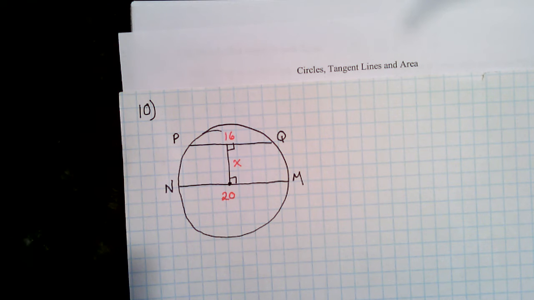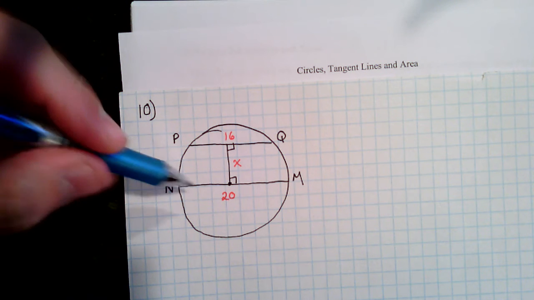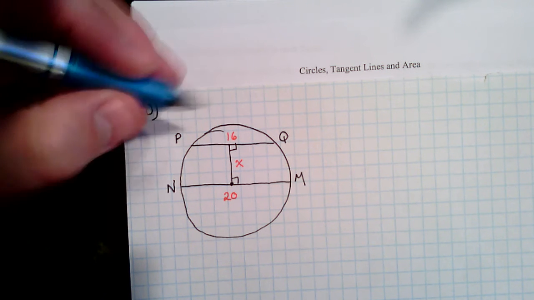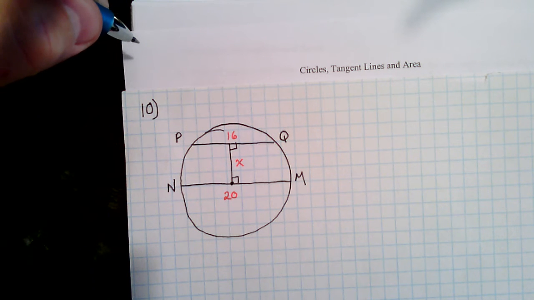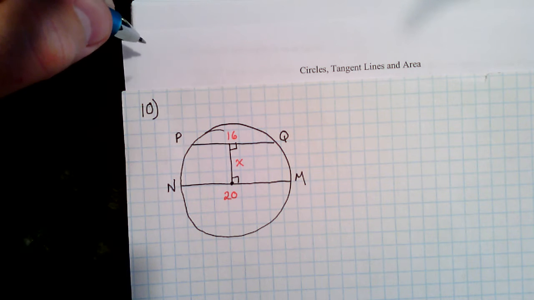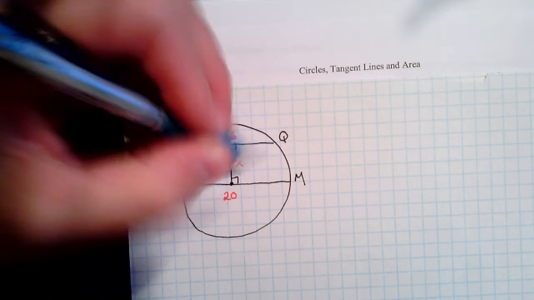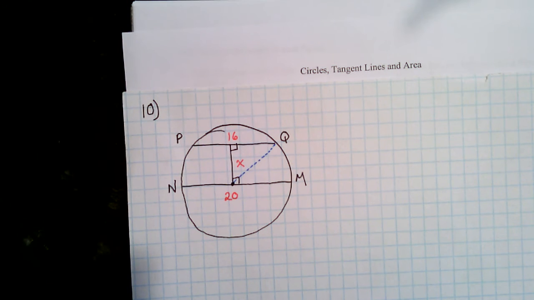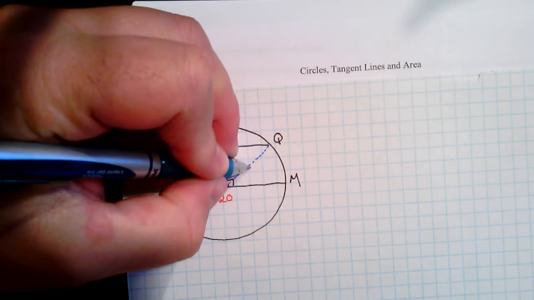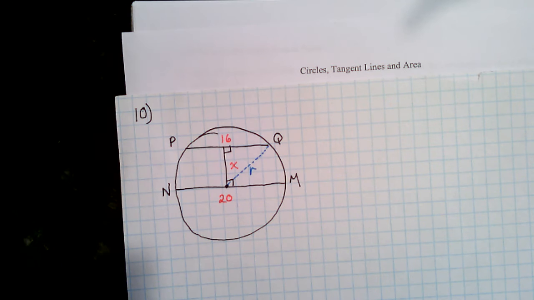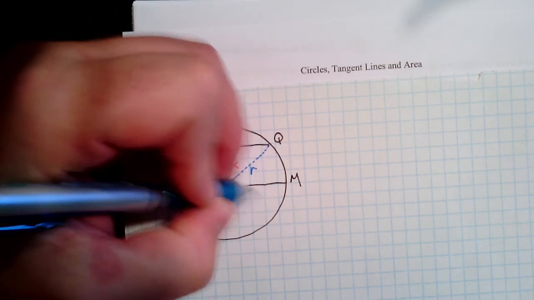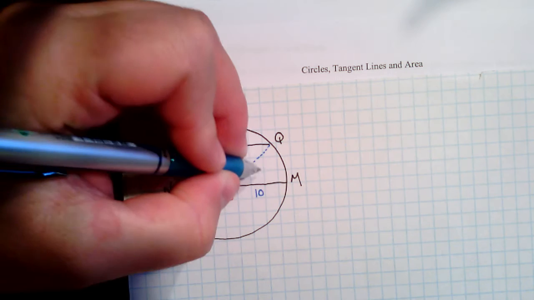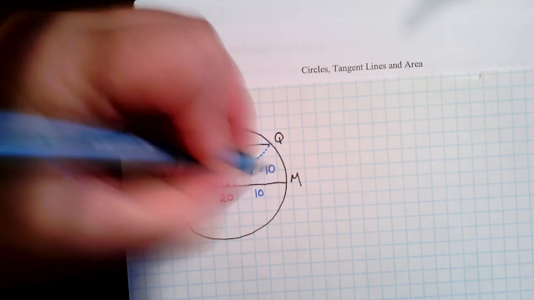So this one's a little bit tricky because you need to use an auxiliary line, meaning a line that's not there, to complete a shape, so that you can use the properties of that shape to solve for this missing length that we're calling x. If I just draw this auxiliary line, it's dotted because it's auxiliary. That's actually the radius of the circle. So if I know that the diameter is 20, that means the radius, all of the radii, are half of the diameter, which is 10.